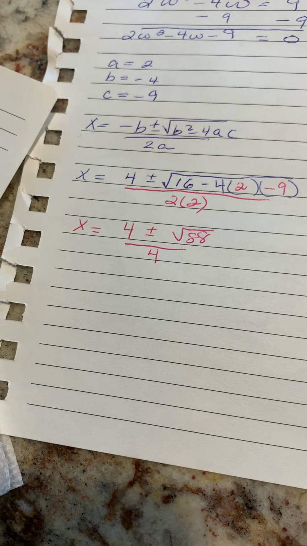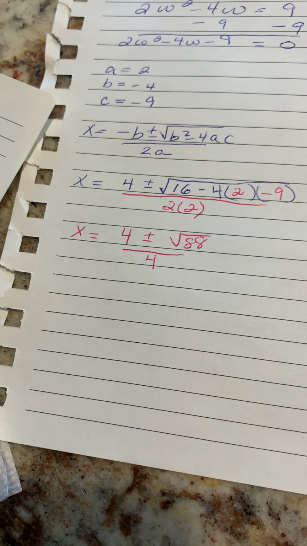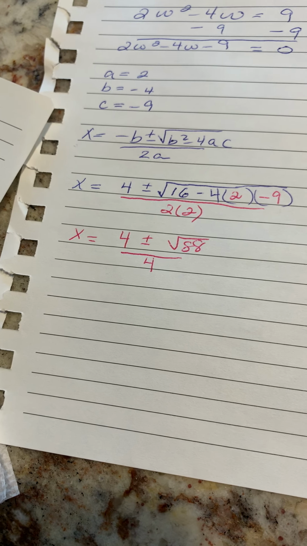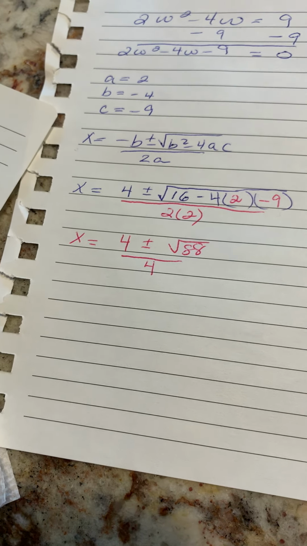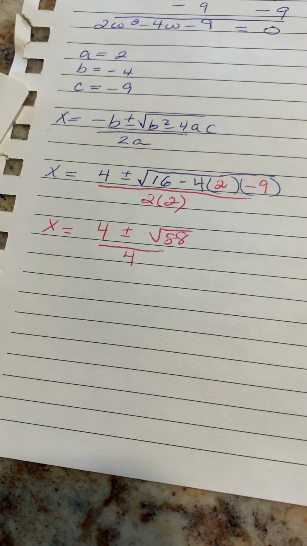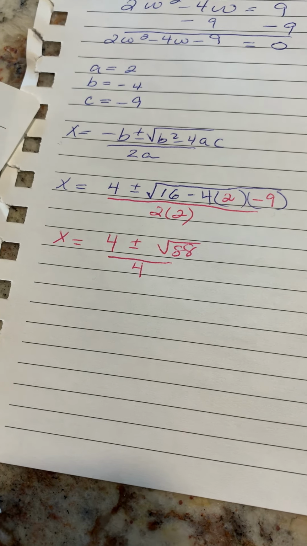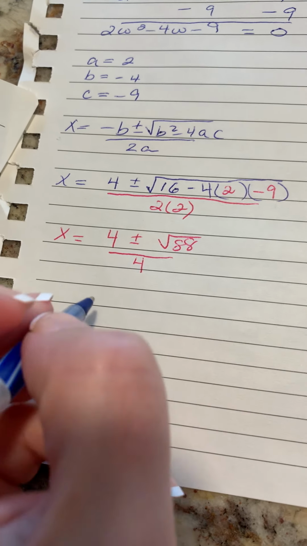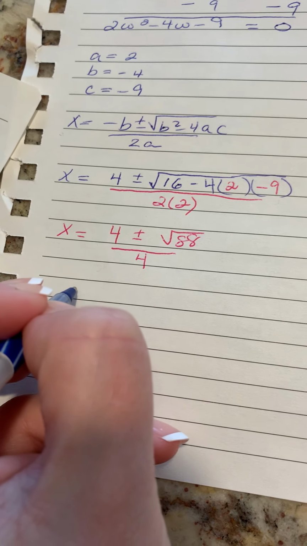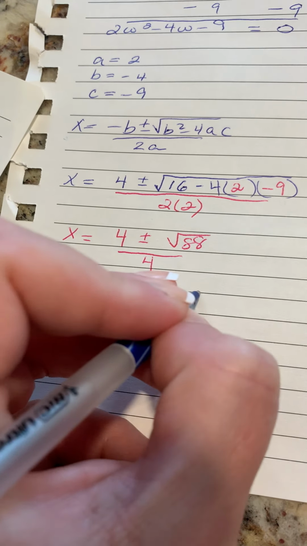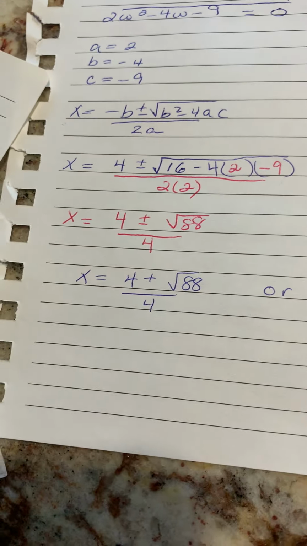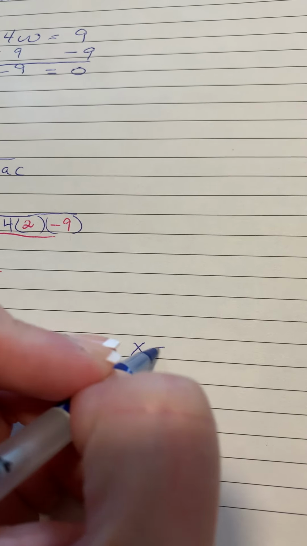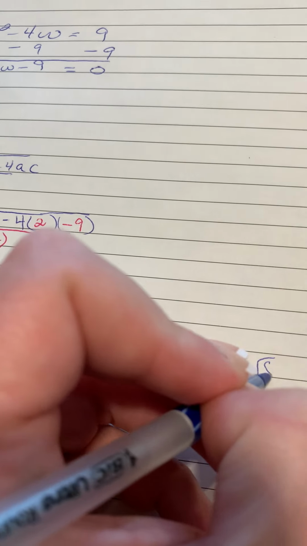So far we've learned to just leave it like that. We're going to learn eventually how to simplify the radical if possible, which was your lesson from Friday. But I wanted to go over again how to find the approximate answers, so let's do that right now. There are going to be two answers. Remember, it's the one with the plus sign, 4 plus the square root of 88 over 4, or the minus, 4 minus the square root of 88 over 4. Those are my answers.